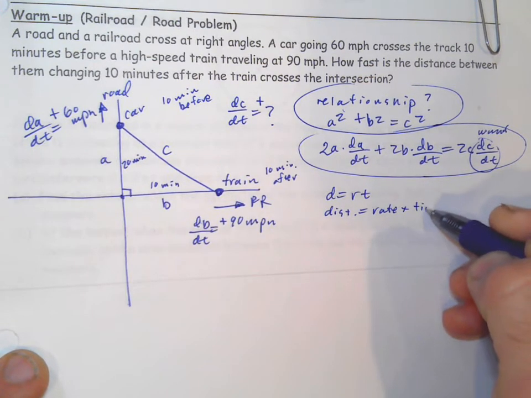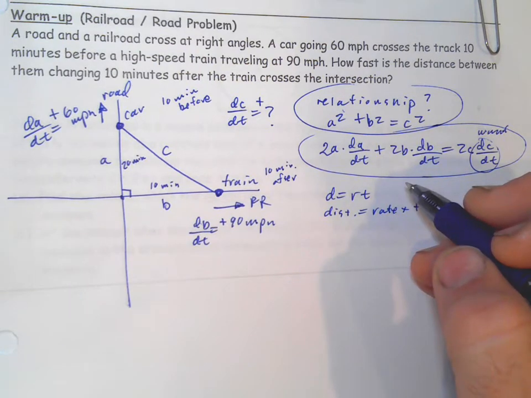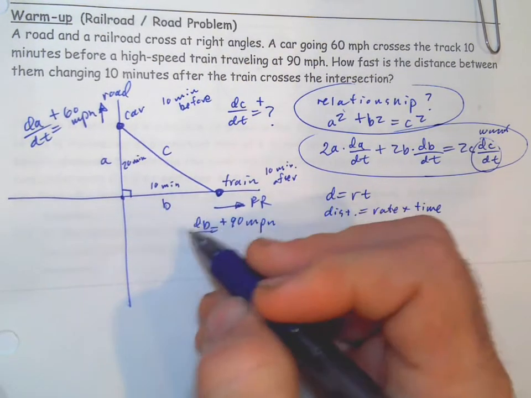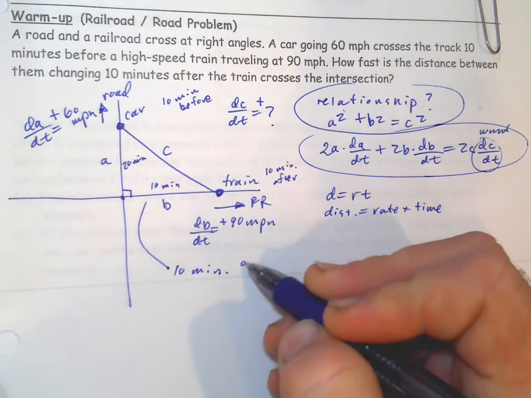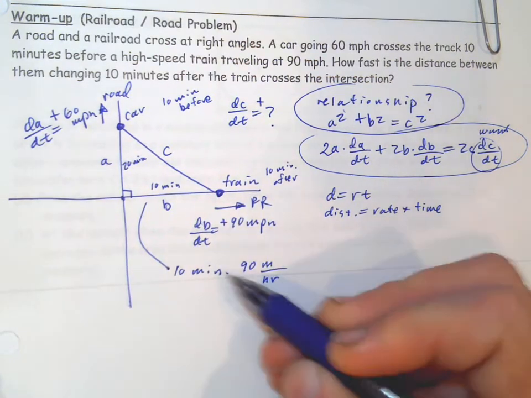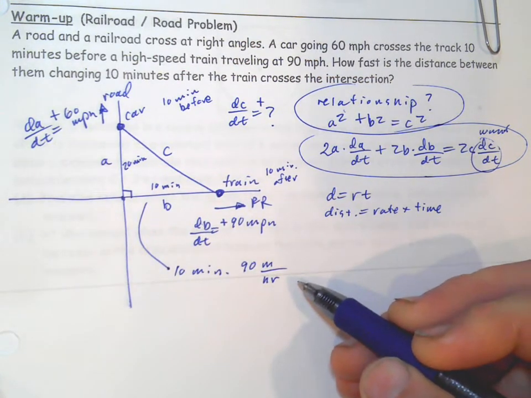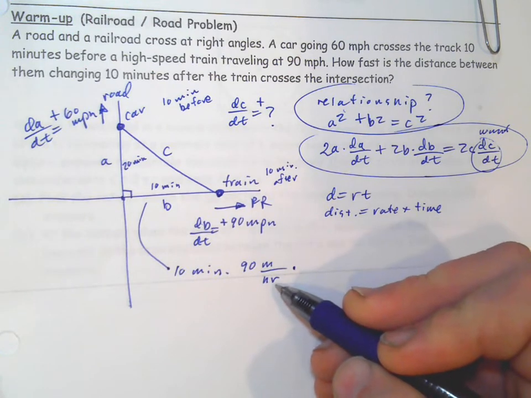So we need to use that. Now you've got to be careful, because for this one right here, that's going to be 10 minutes times 90 miles per hour. The problem is the minutes and hours aren't the same kind of time units to cancel out. So we've got to change the hours to minutes.